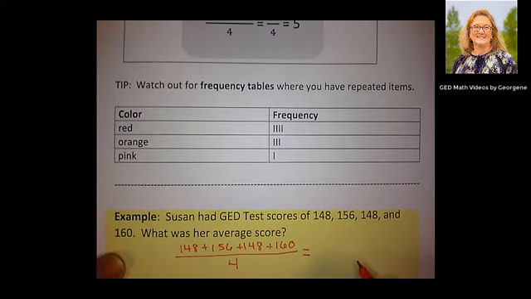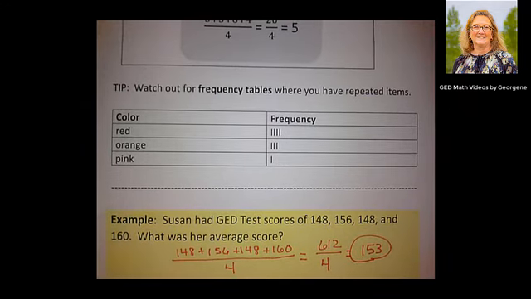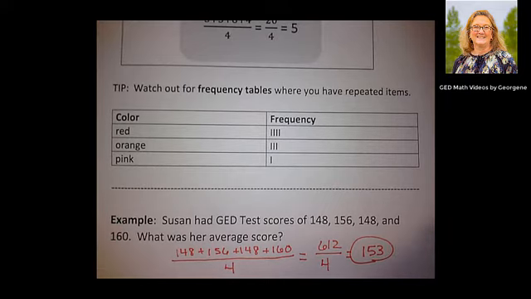When we add those numbers, we get 612. And then we're going to divide that by 4. And so the average score that Susan got was a 153. And so that is the average score or the mean score. Okay, let's go on.